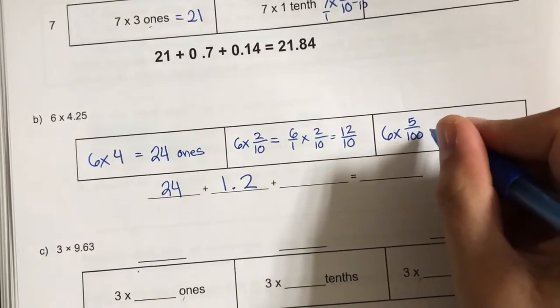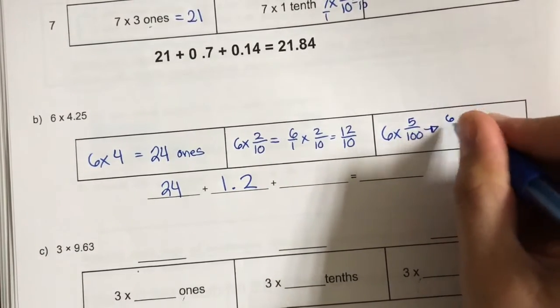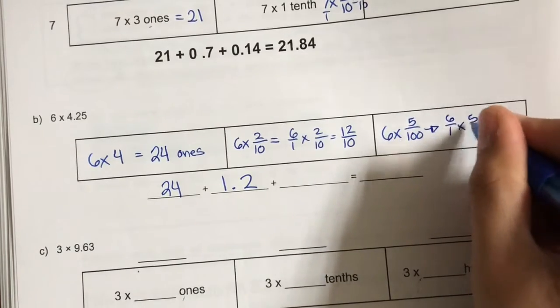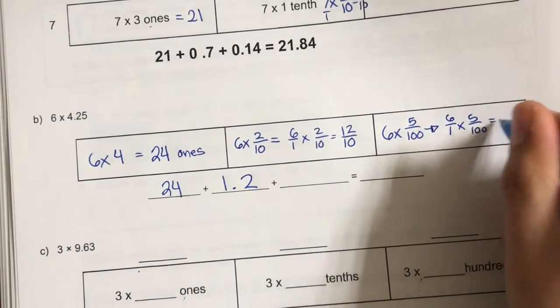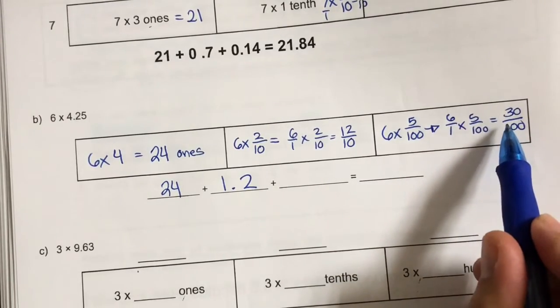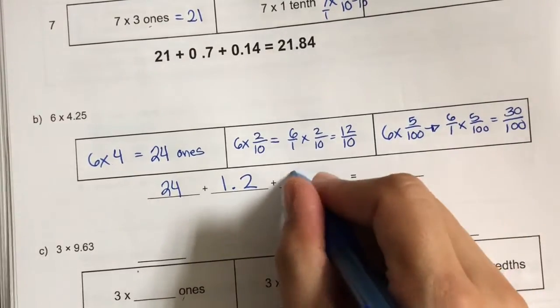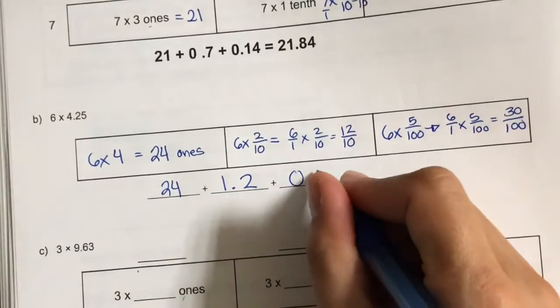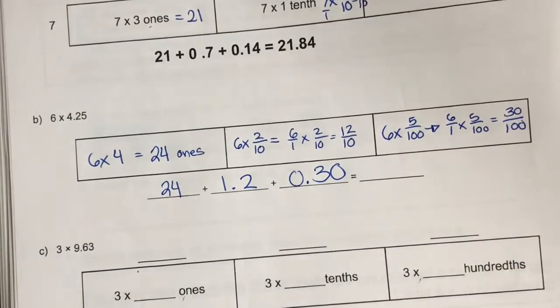Now we're on to the third one, which is 6 times 5 hundredths, which is really 6 over 1 times 5 hundredths, which is really 30 over 100. This is going to convert into 0.30. And the reason for that is if you look on a place value chart, and I'm gonna go ahead and try to find mine really quickly.